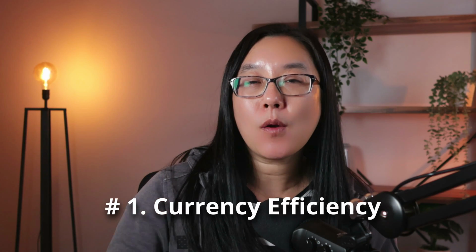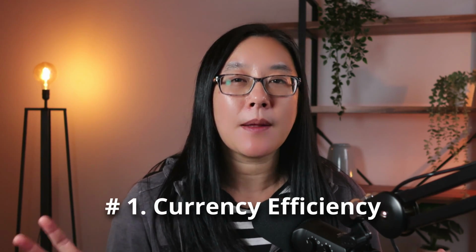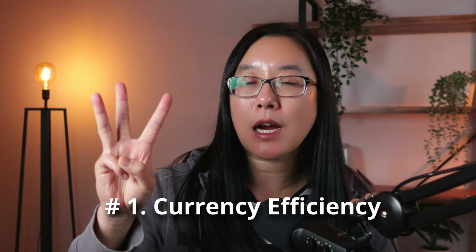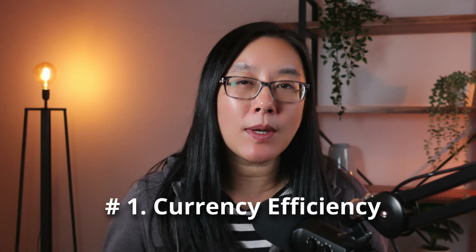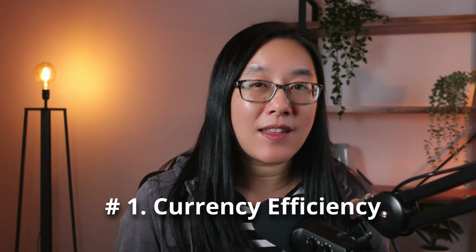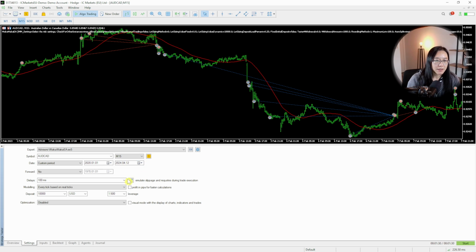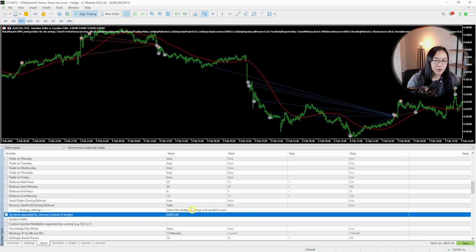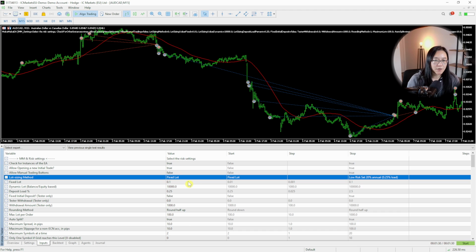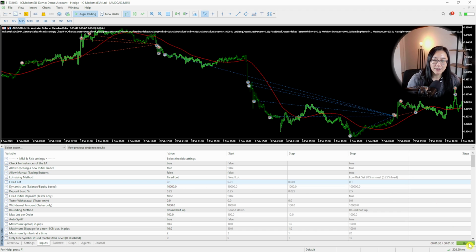The first test that I want to run is to split up the different currencies. This expert advisor runs on 3 different currencies, so I'm going to run them individually and see where the weak points are in these currencies. To kick things off, let's start with the Aussie CAD, and I'm testing here from the 1st of January 2020 till today, so just over 4 years. I'm using 100 millisecond delay with every tick based on real data. For the inputs, I've just got the Aussie CAD down here, and at the top I've changed it to fixed lot at 0.1 lot size.